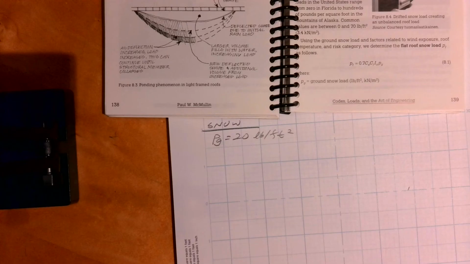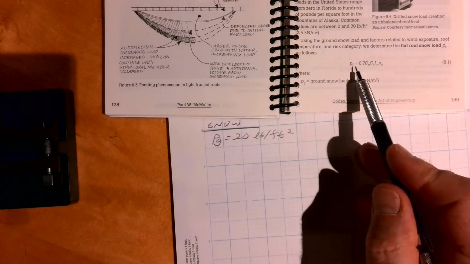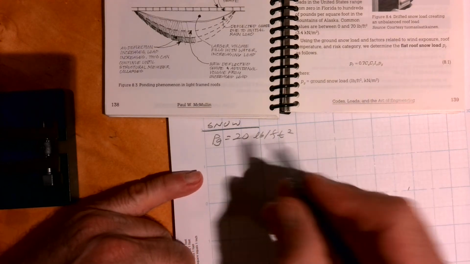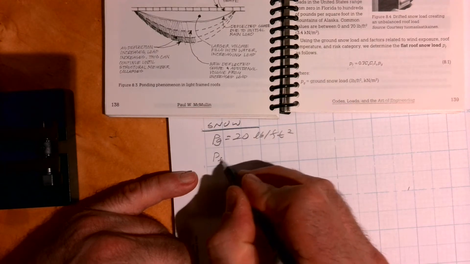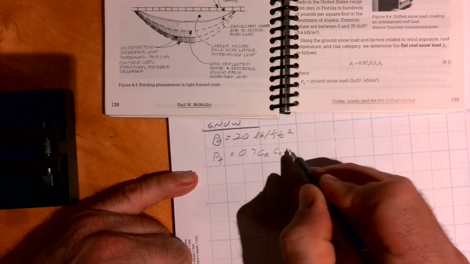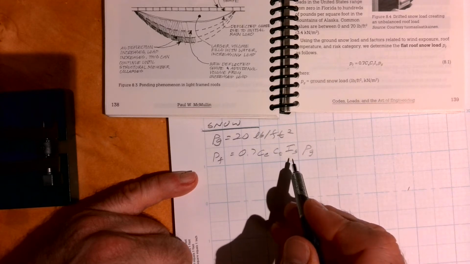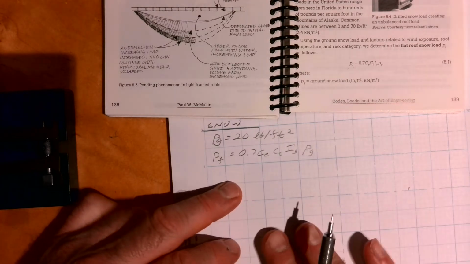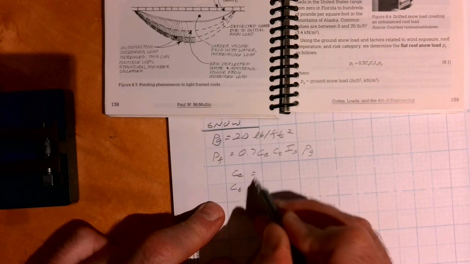So if I go back to my PowerPoint for loads, or in this case the book, I can see the equation for snow load, which I want to find roof snow, which is what Pf stands for. So I have 0.7 Ce Ct, importance factor times the ground snow. We're going to say that's, well, I guess we need to get that because we're a hospital. Bad choice on my part. Anyway, so let's find Ce and Ct.